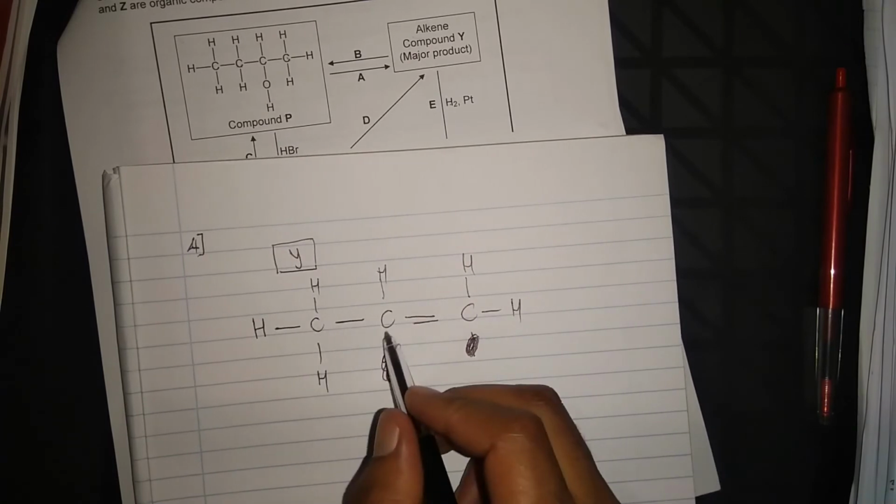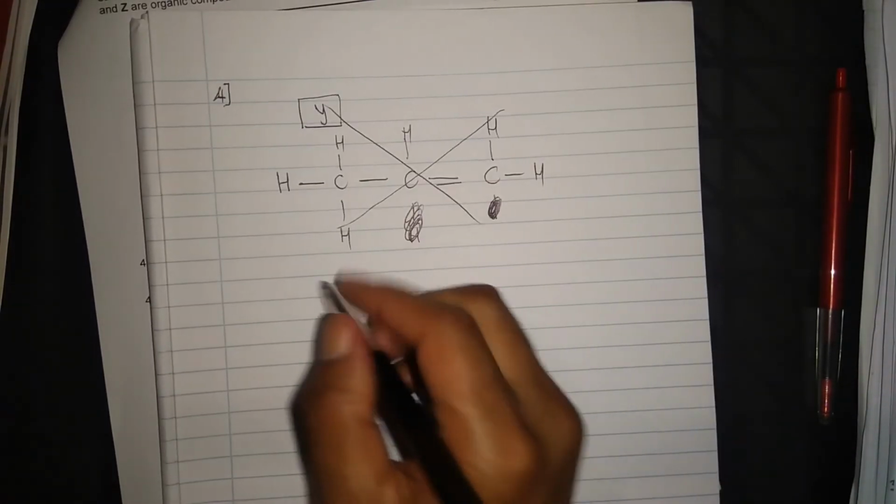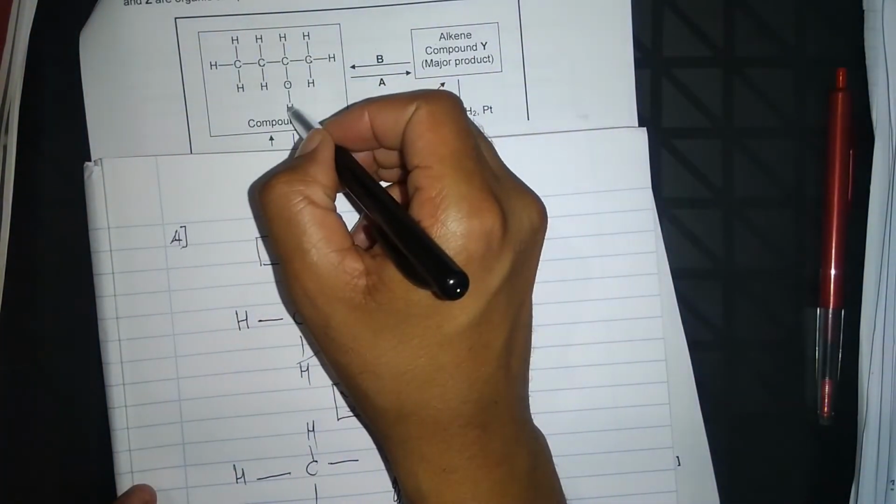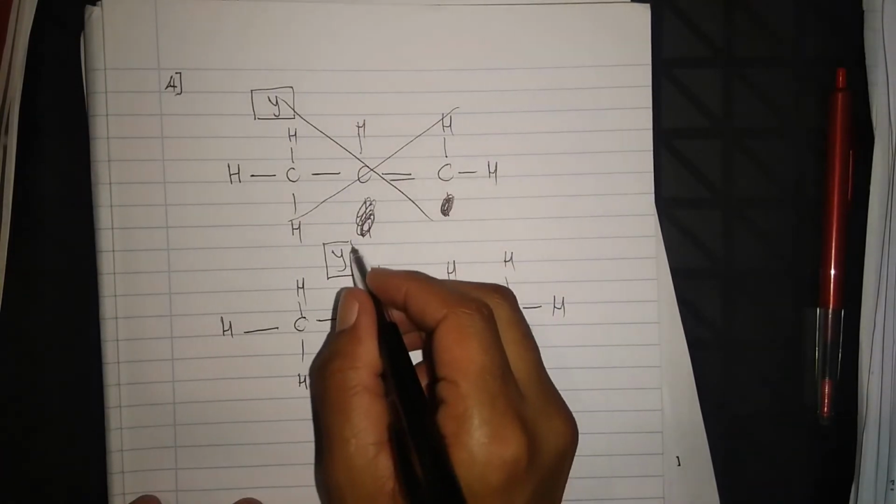Now compound Y. What does compound Y look like? It's CH. This is a double bond, because I remove the OH and an H, so we will have a double bond between this carbon and this carbon. 1 2 3 4, the H and the OH are eliminated, leaving a double bond in between. So this is our compound Y.